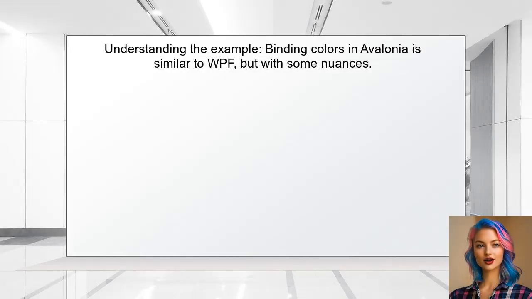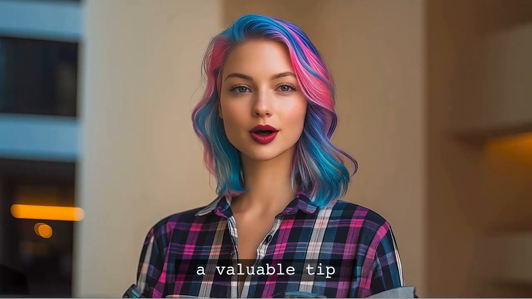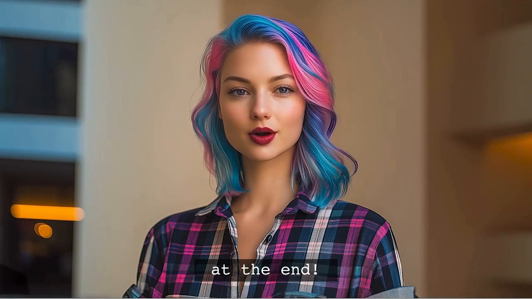In Avalonia, binding colors can be done similarly to WPF, but there are some nuances to be aware of. We'll explore how to effectively bind colors to your view model properties. And make sure to stick around until the end. I have a valuable tip that will enhance your color binding skills and make your applications look even better.